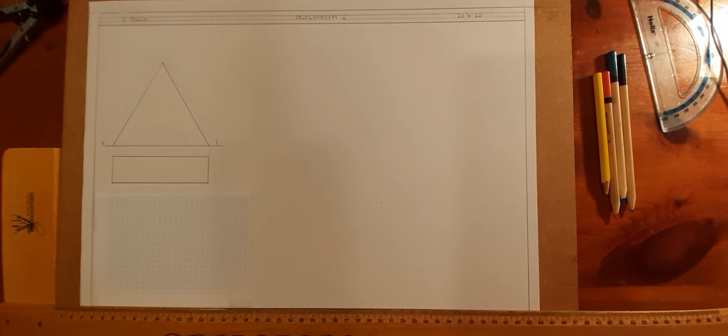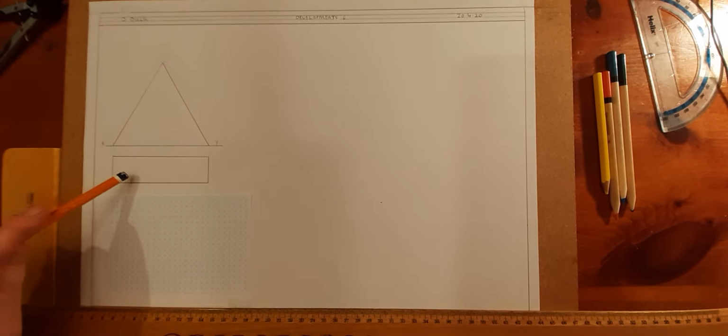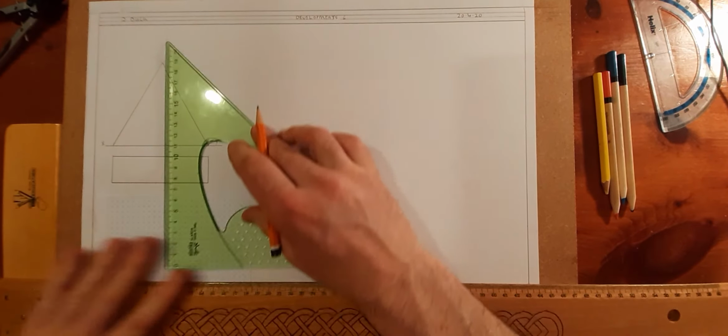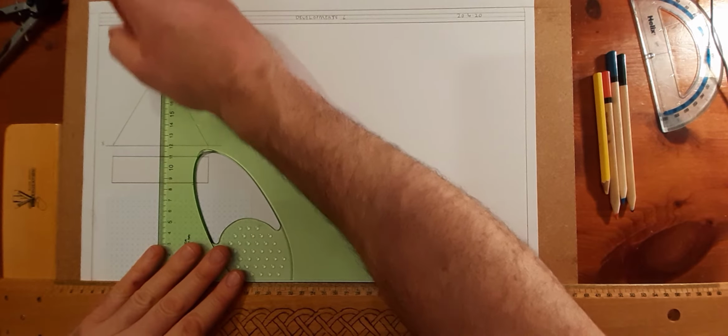Good evening, everyone. This is development 6, and I've gone ahead there and I have drawn the elevation and the plan of our object. Okay, and actually I'm missing one line there, which is this guy.